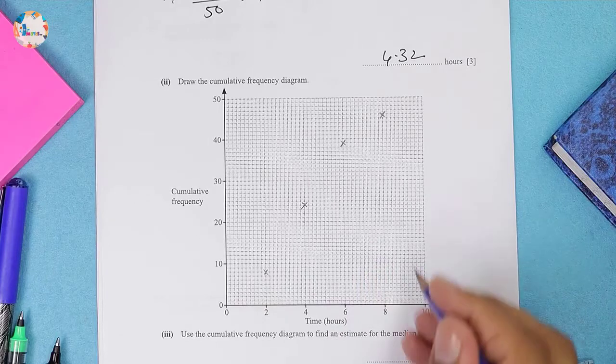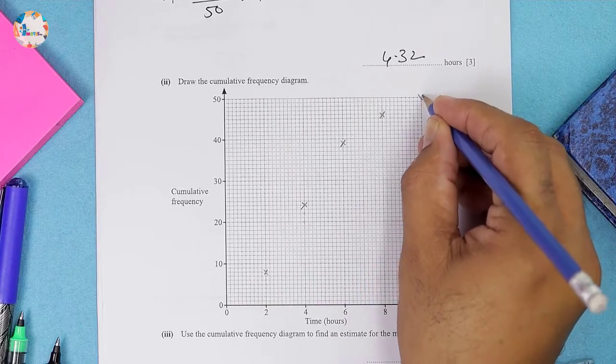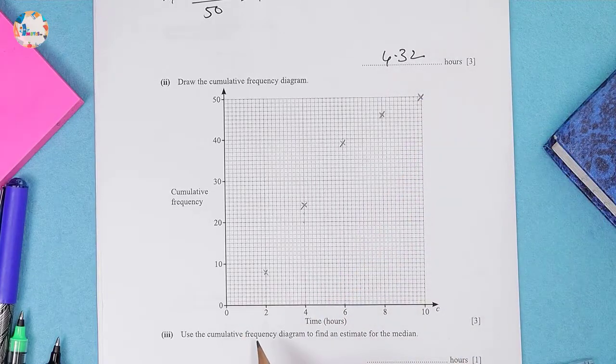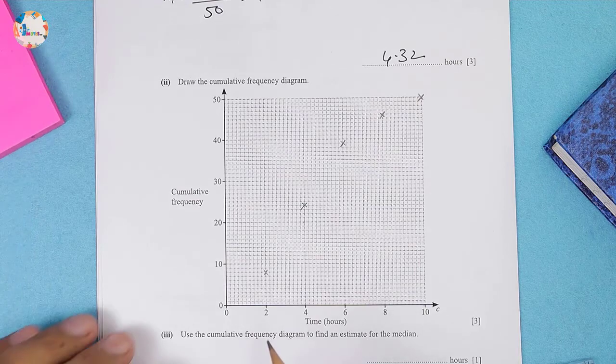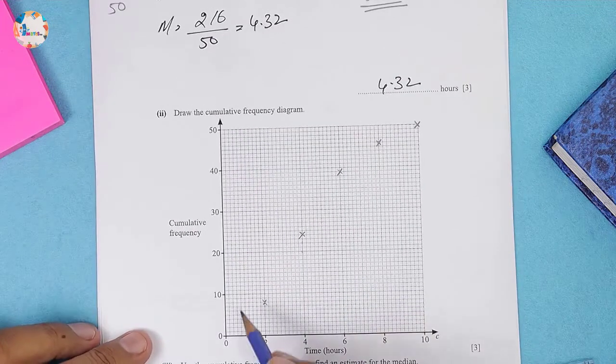So 10 is this one, and 50 will be on top of it. Now we'll have to draw cumulative frequency curve, and to draw that one we can rotate the page according to our convenience, and we will be rotating the page.